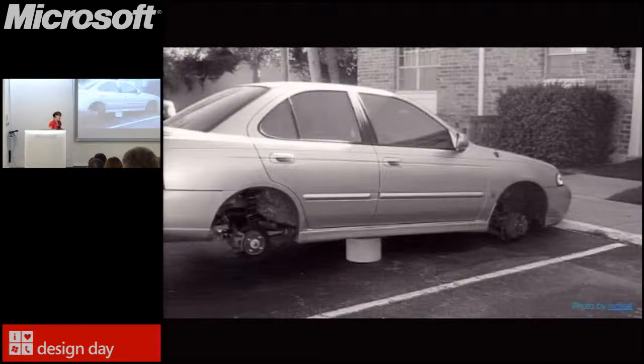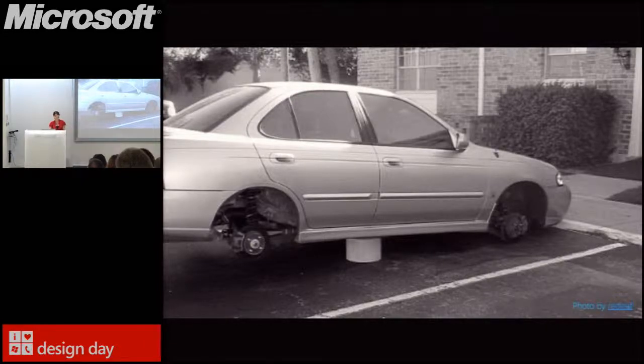Let's take a look at an image. This obviously is not an application, but it does represent the concept of useful. With respect to this image, this car is not useful. It's not solving a real user problem. It's not going to take me anywhere. In fact, it's causing more of a problem than it's solving by messing up my driveway or my parking lot.